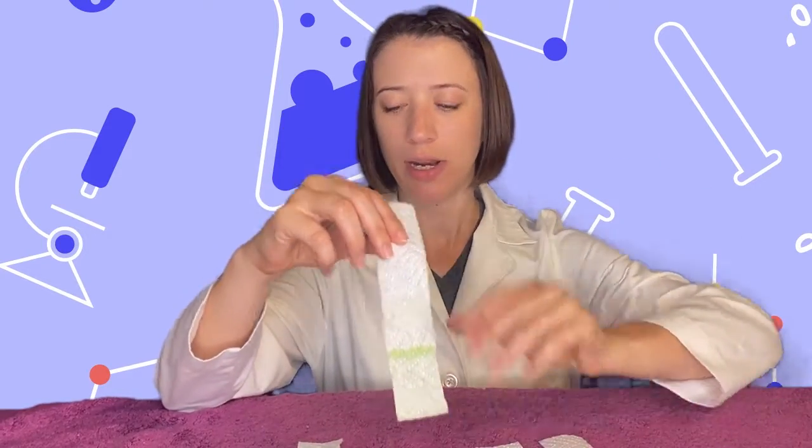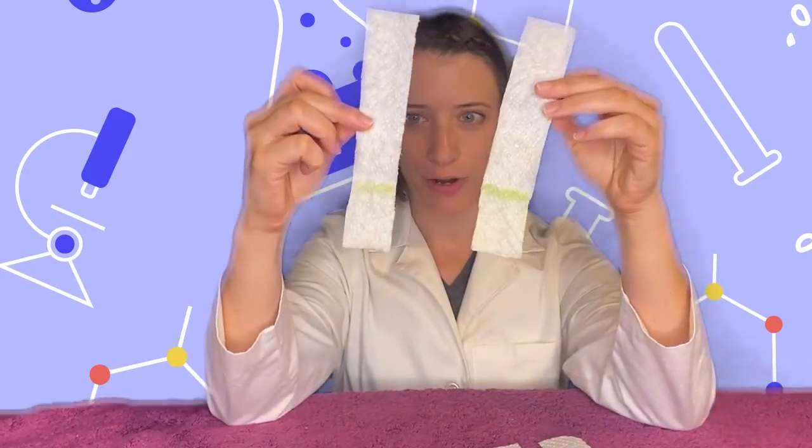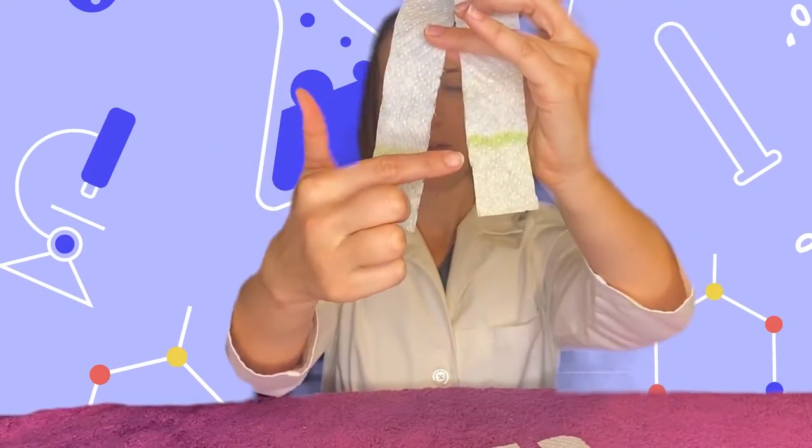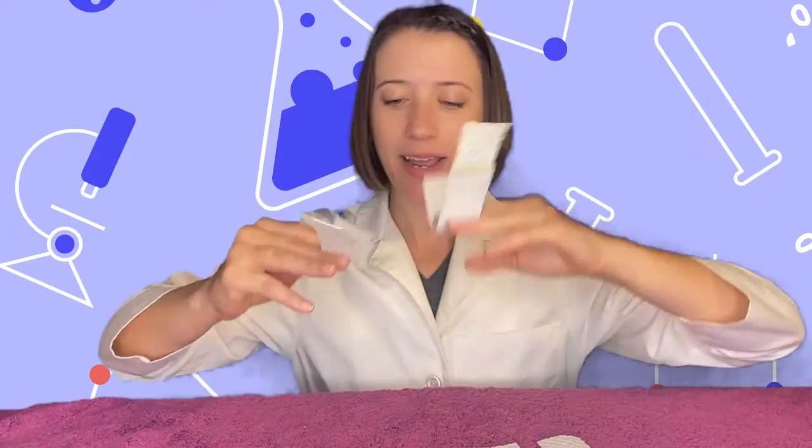Okay, so I allowed our paper towel to sit in our alcohol mixture for about an hour to let the colors climb up our paper towel. And what's actually happening is as the alcohol evaporates, we see the color. So I let this one right here sit for 1 hour. I hope you see it. You see the light green line and a bolder green line, and then I laid it out to dry.